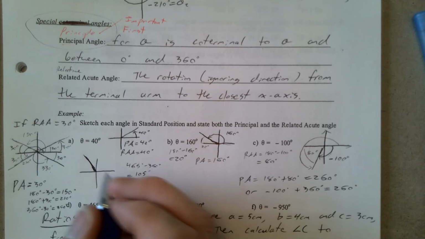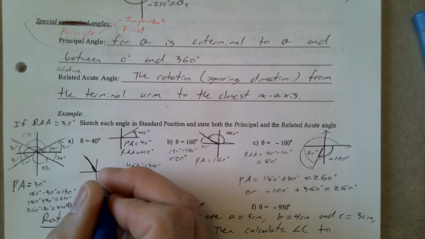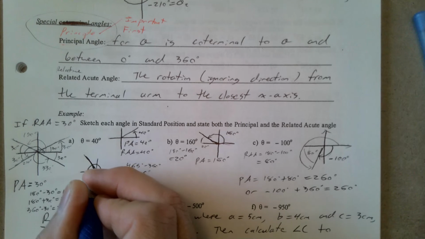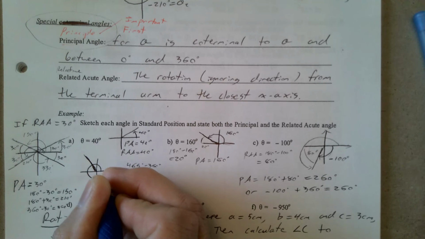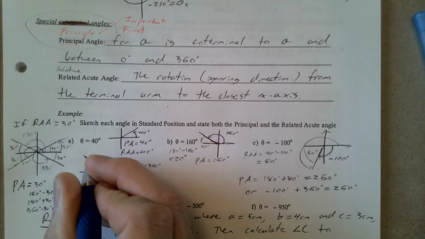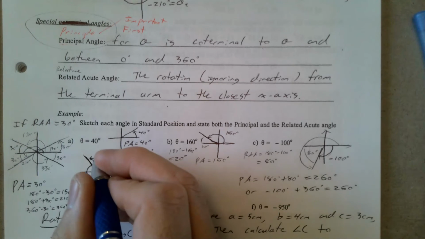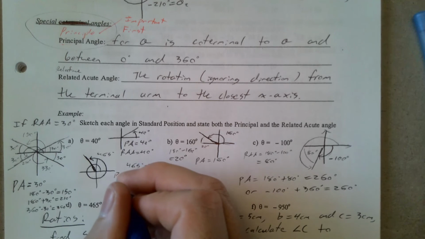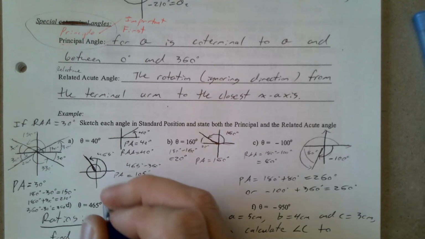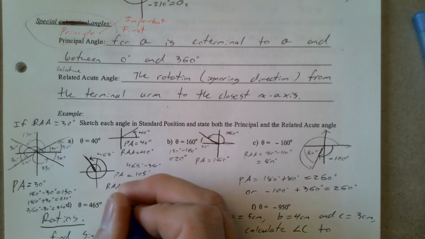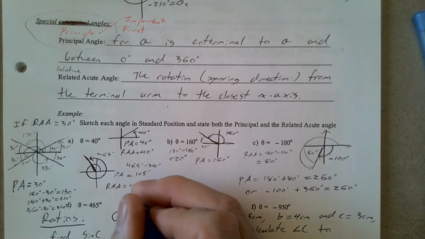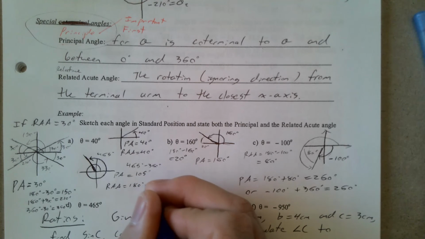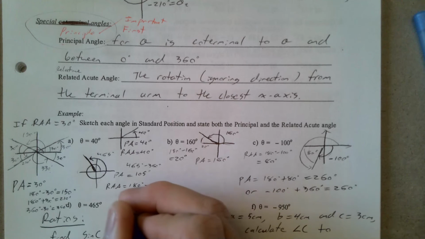But I need to make sure that, like I was asked to sketch 465 degrees. Maybe I should have started by going all the way around first so that I wouldn't have forgotten to do that. There's 465 degrees with a principal angle of 105 degrees. My related acute angle, I'm short of 180 degrees. How much? Looks like 75 degrees.